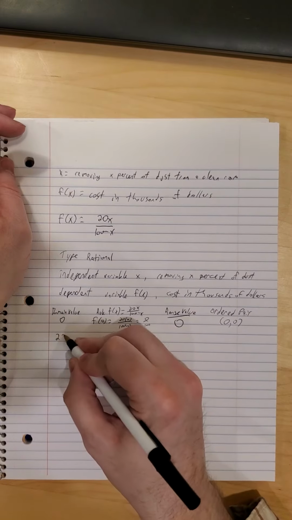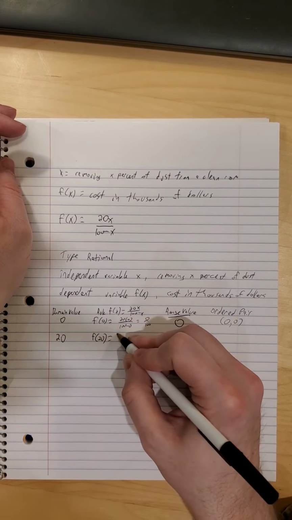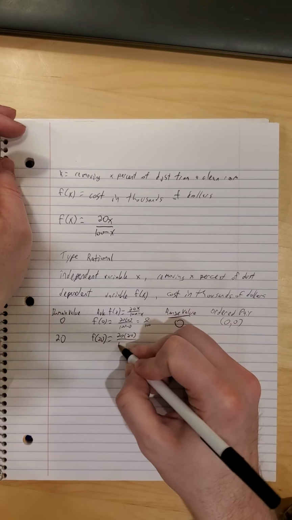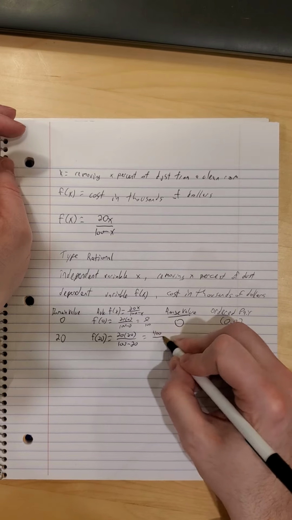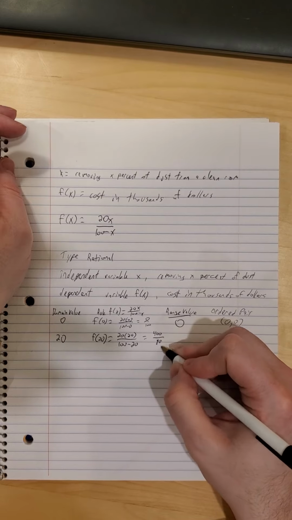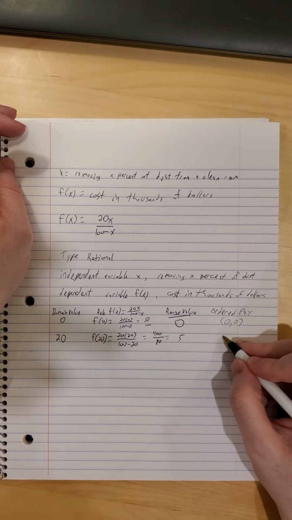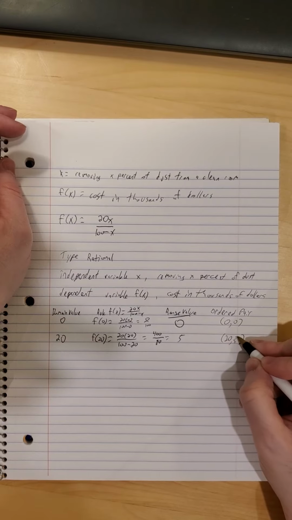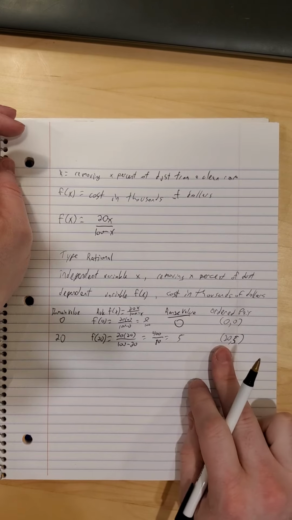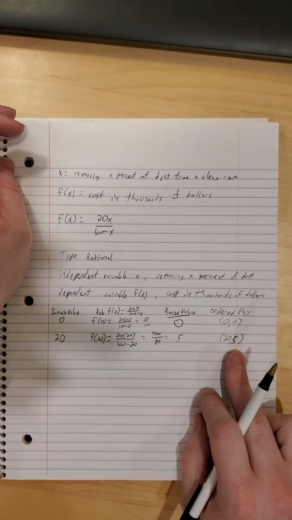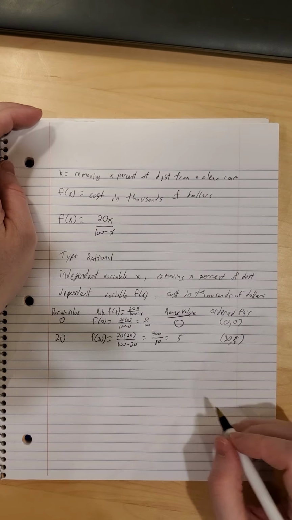So next we'll try to remove, let's say, 20% of the dust from the room. So f of 20, 20 by 20 in the numerator, 100 minus 20 in the denominator. So 400 in the numerator, 80 in the denominator, factor out a 10, 40 divided by 8 is 5. So 20 comma 5. What that means in words: to remove 20% of the dust from the room, the cost is $5,000.